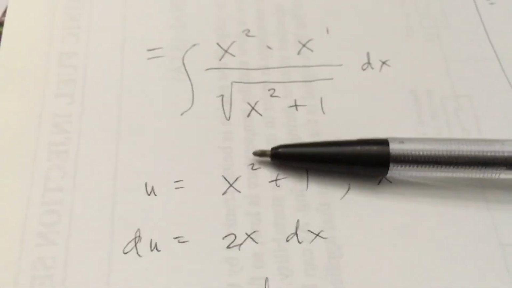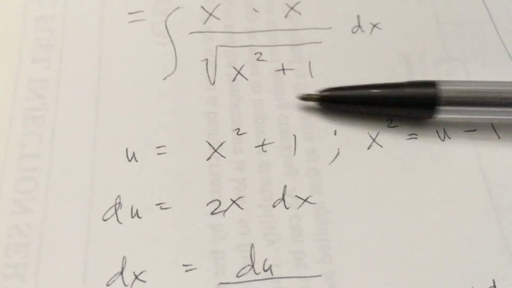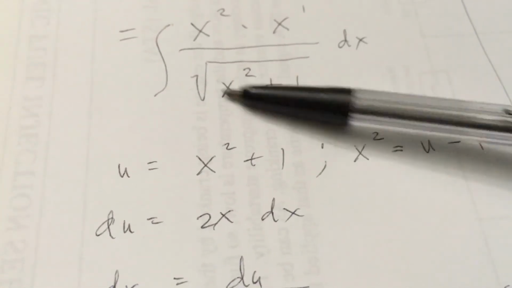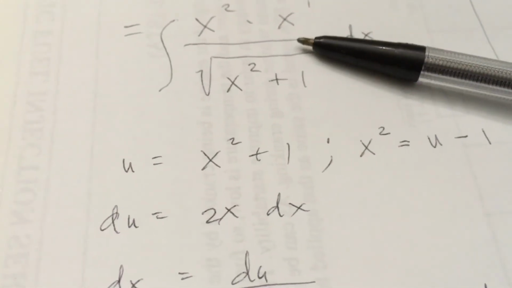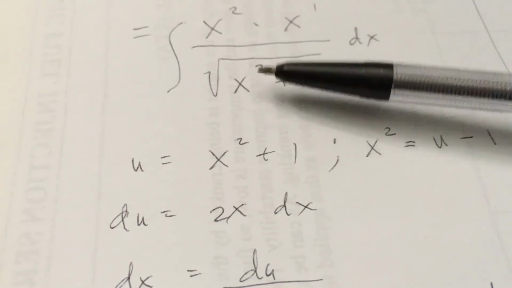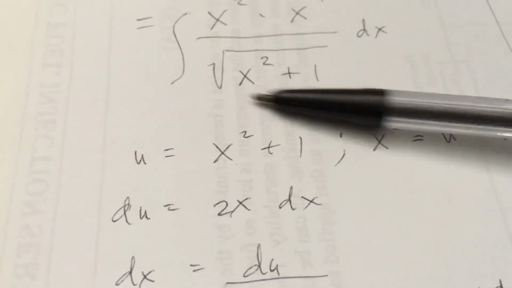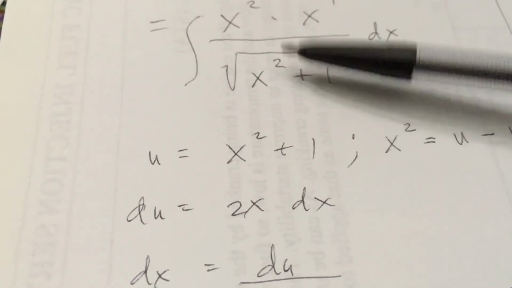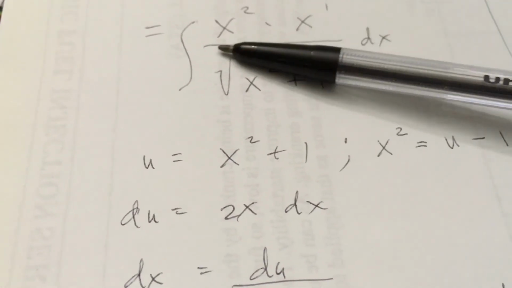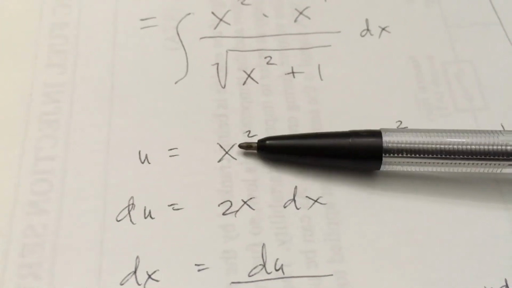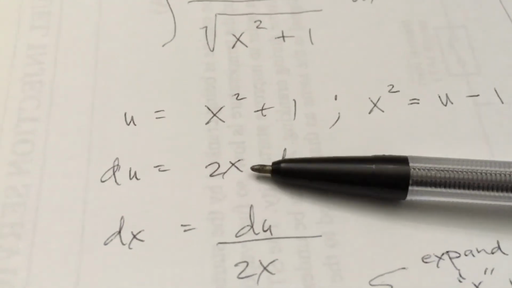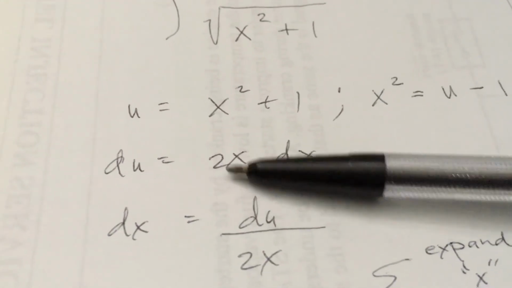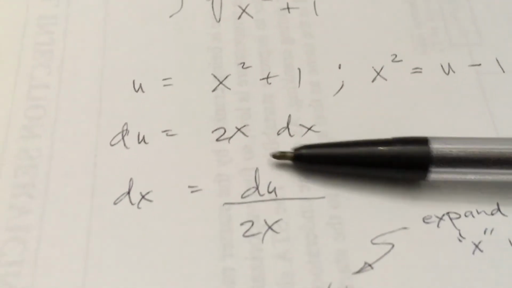Let us assign a u value first. We will suspect that the u is inside the radical sign. This is more likely the u in most cases, inside the radical sign or at the denominator. x squared plus 1. What is the derivative? The derivative of that is 2x dx.